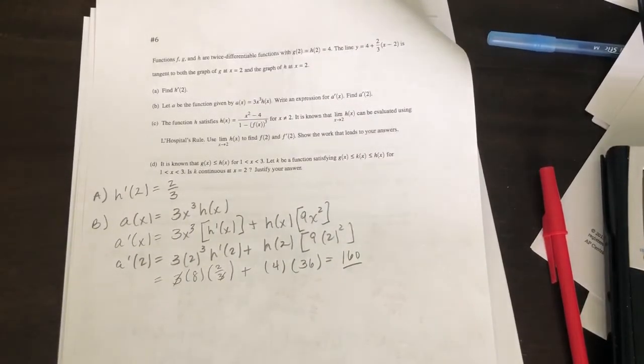Okay, part C, it says the function h satisfies x squared minus 4 over 1 minus f of x cubed. It is known that the limit as x approaches 2 can be evaluated using L'Hopital's rule. Okay, so this is tricky. So remember, L'Hopital's rule, you have to get 0 over 0 to be able to do this stuff.